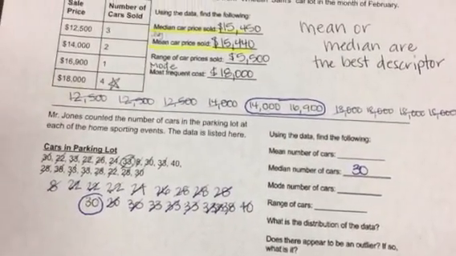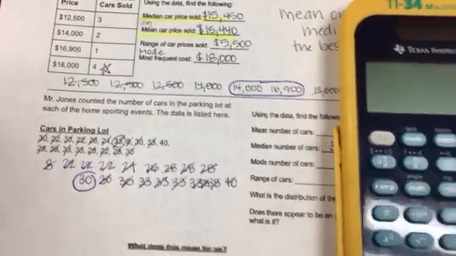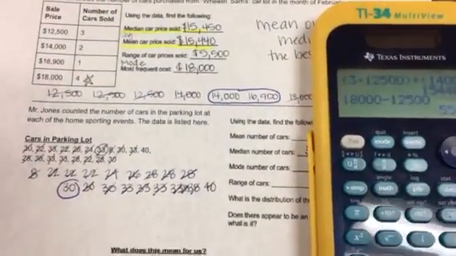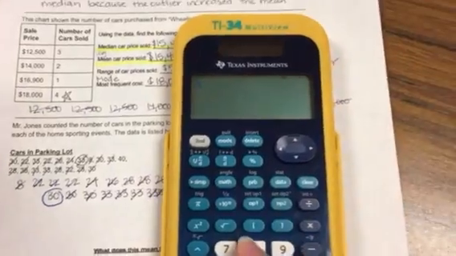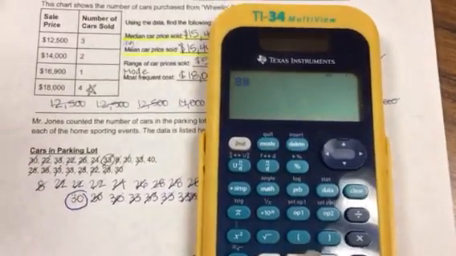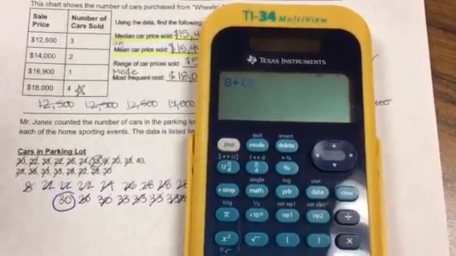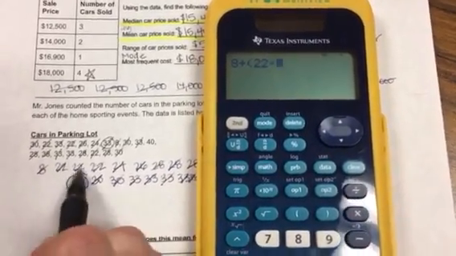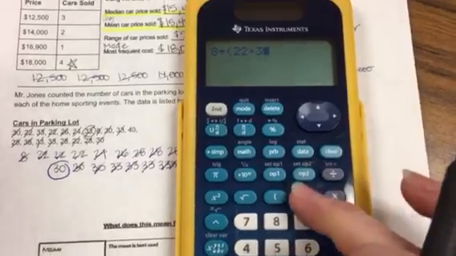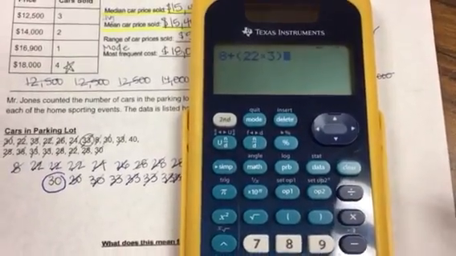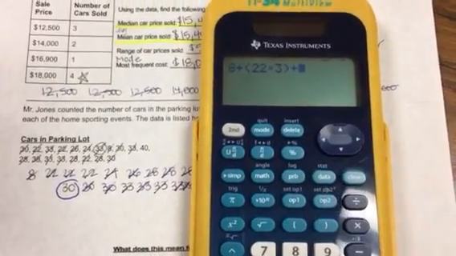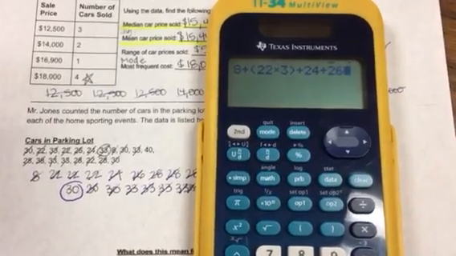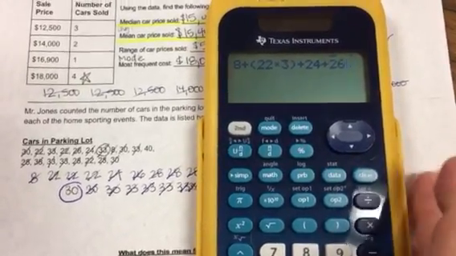Okay, now let's work on the mean. So we're going to add all of these up. We're going to use that quick little shortcut that I showed you earlier. So we're going to add 8 plus, and then we're going to open parentheses. We have 22, and we had 1, 2, 3 of those, so 22 times 3. Close your parentheses. Plus a 24 and a 26. We don't need parentheses for those.